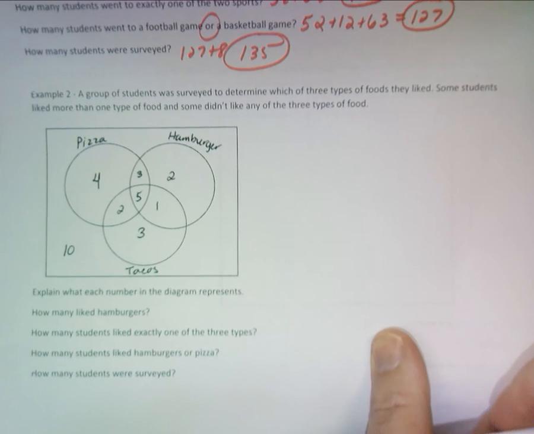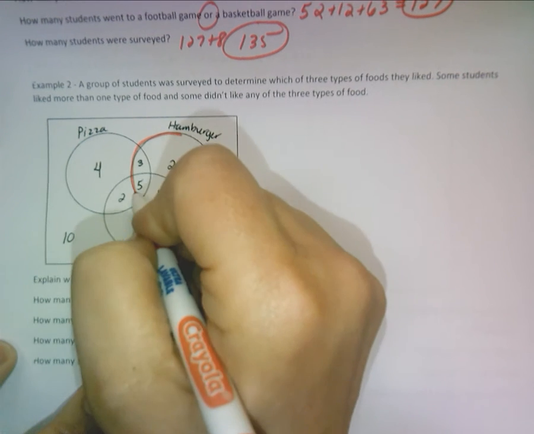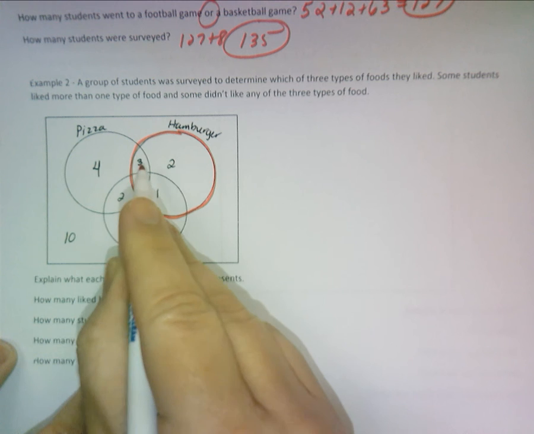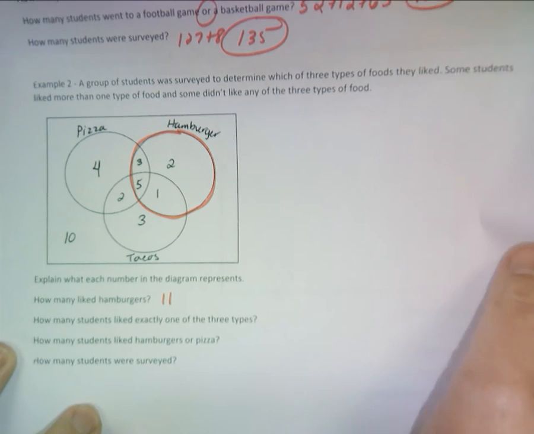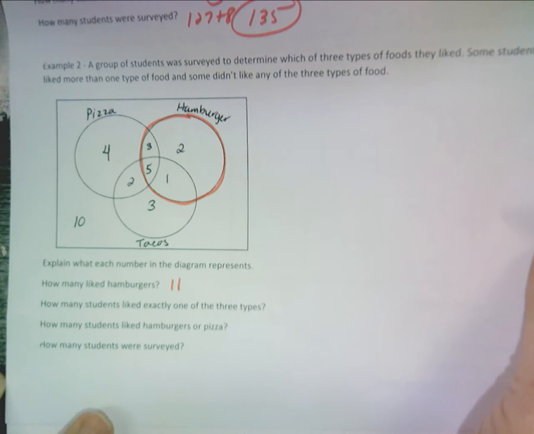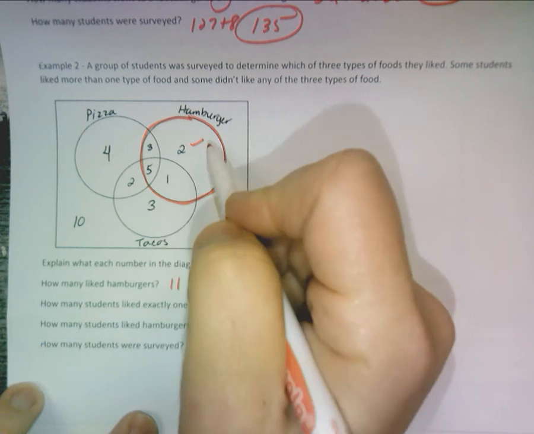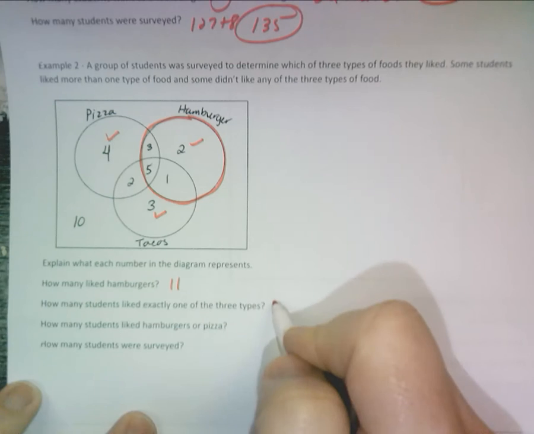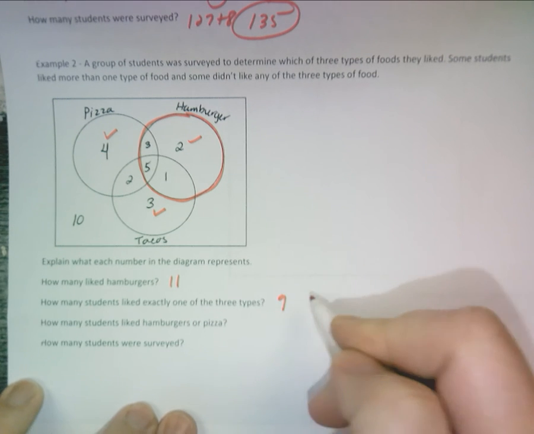How many liked hamburgers? If you liked hamburgers, you would be in the hamburger circle, which would be 3 plus 2 plus 5 plus 1, which is 11. How many students liked exactly one of the 3 types? Exactly one would be a 2, a 3, or a 4. They're the only 3 that like exactly one, which is a total of 9.